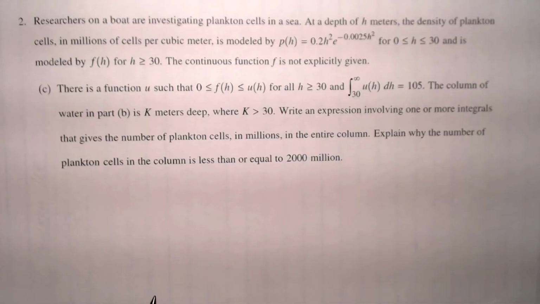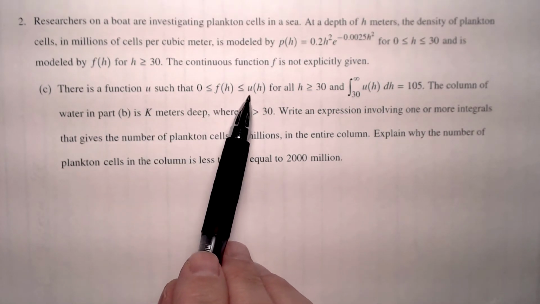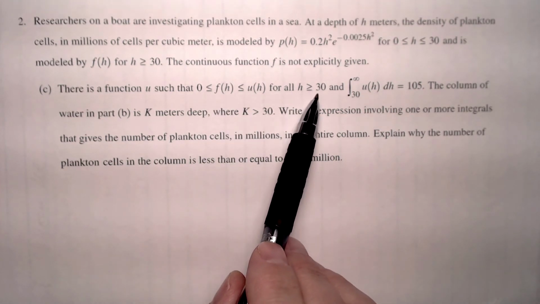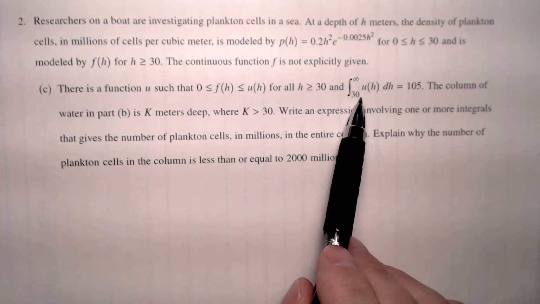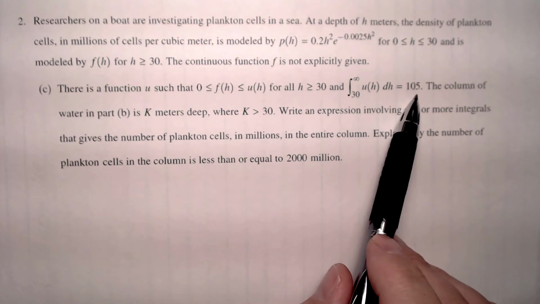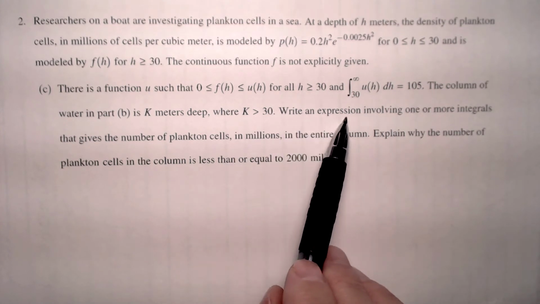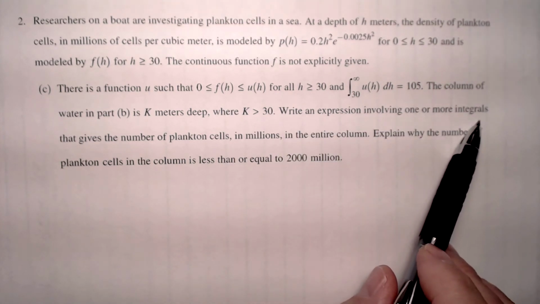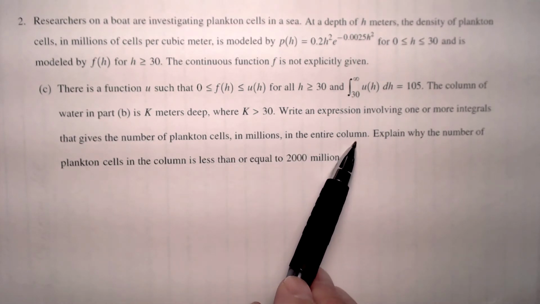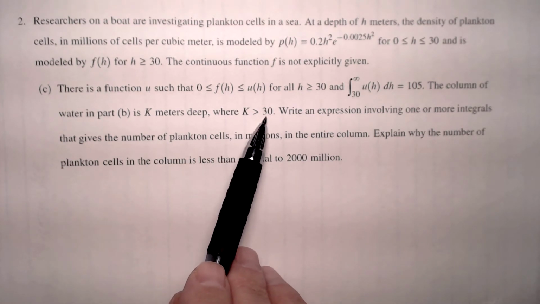So in this part of the question, we are given another function u such that it's greater than f of h for all h greater than 30, and that the integral of this function from 30 to infinity exists and equals 105. And so we are now being asked to write an expression involving one or more integrals that gives the number of plankton cells in millions in the entire column defined in part B but where k is greater than 30.